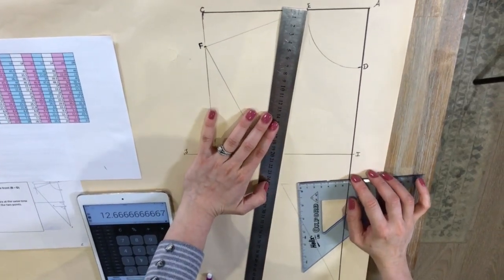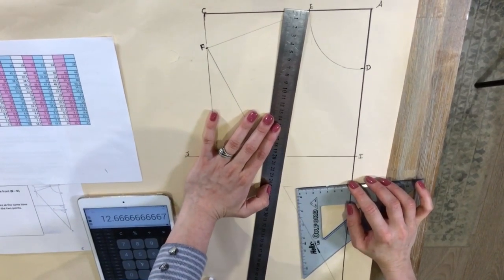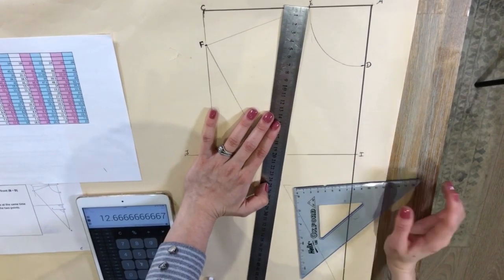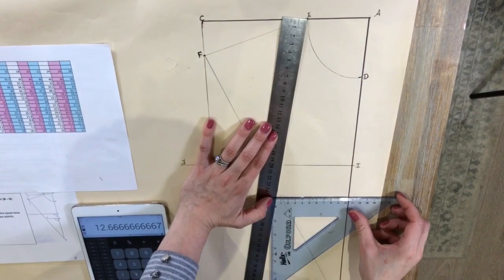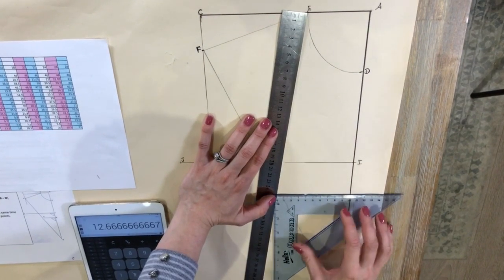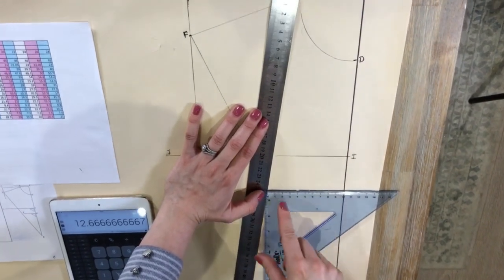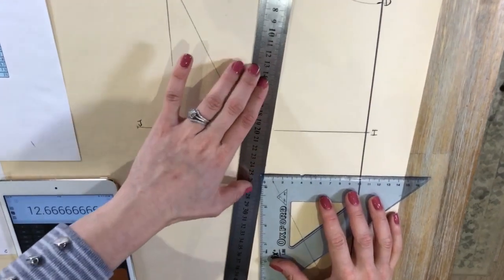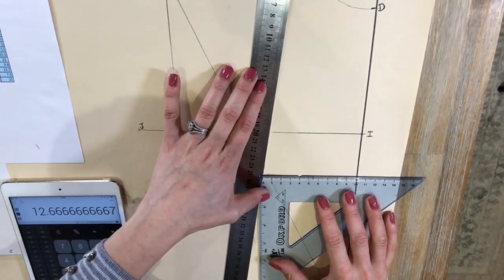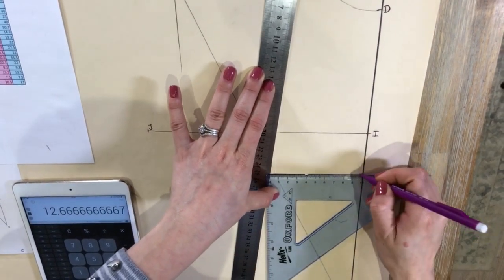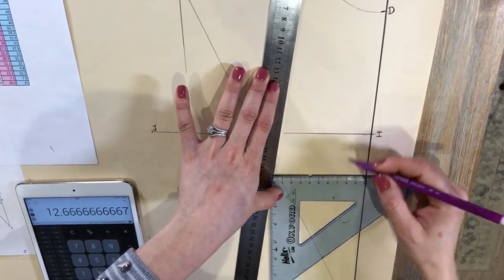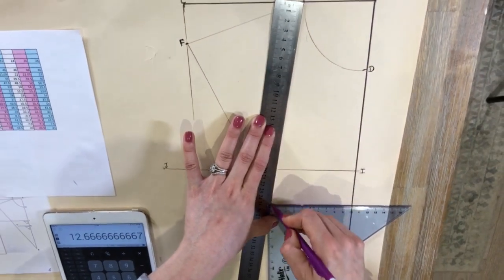E to P will be the bust height. Using the set square and the ruler, you need to find the P. K to P will be 10 and E to P 25. P is the meeting point of these two measurements.